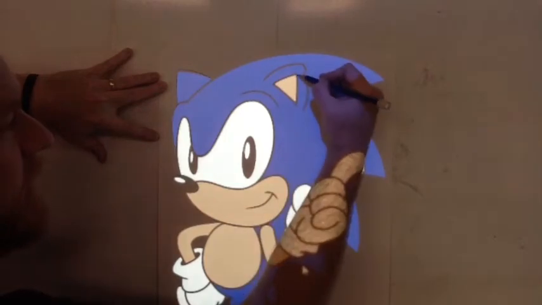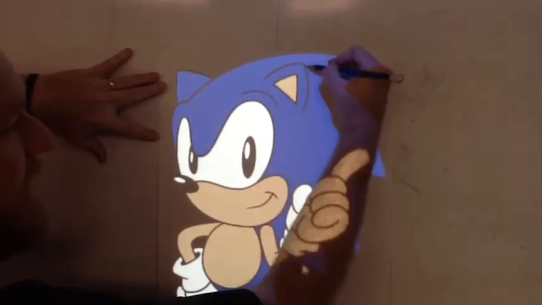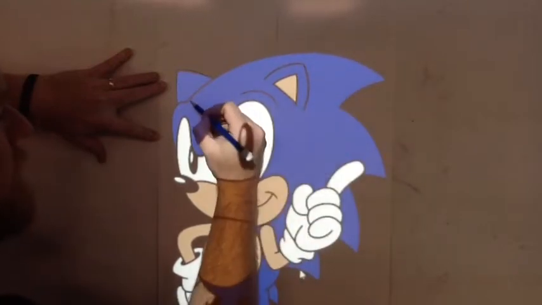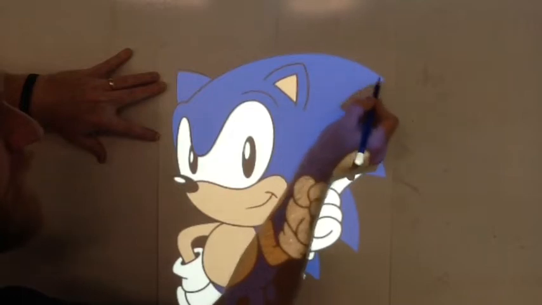Sometimes our younger ones, they like to get a little creative with the colors on the outside of the lines instead of just the inside of the line. So we want to make sure that we can still see the image when we're done and we've got all the color on here.